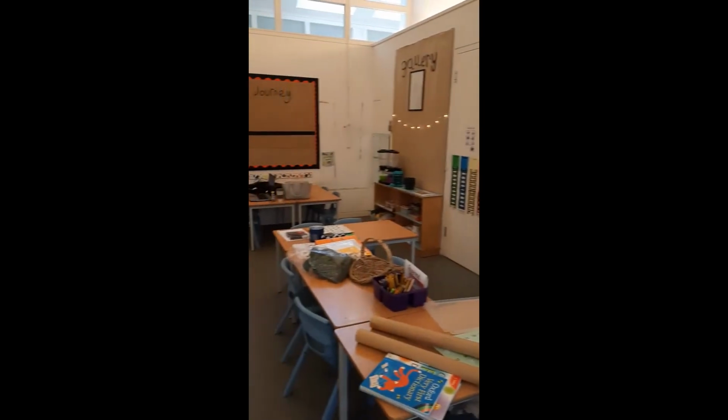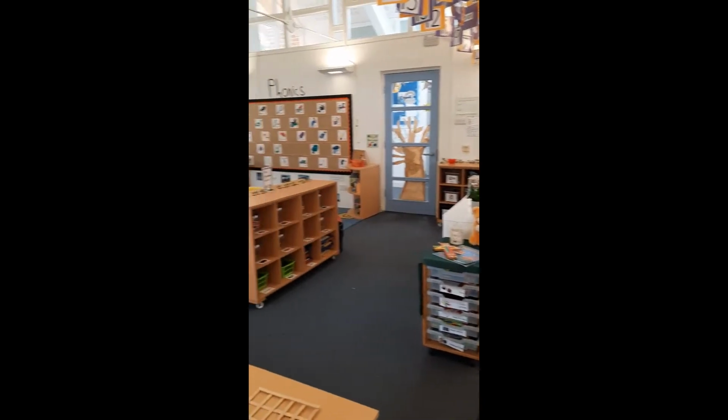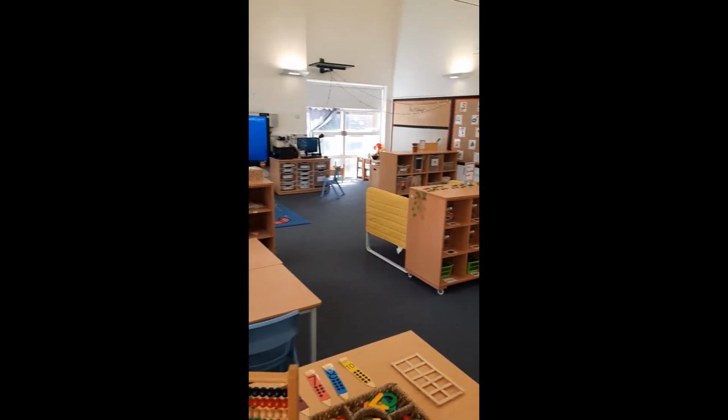Okay, so this is the door to Ash class. This is the door you will come in the morning, and here we have our room. Let's take a big look around. There's a bit of mess on one of the tables because I've been doing lots of jobs in the holidays, so excuse my mess on one of the tables.